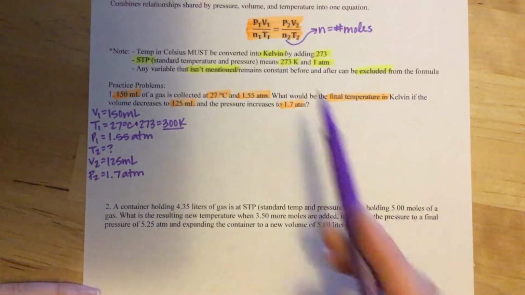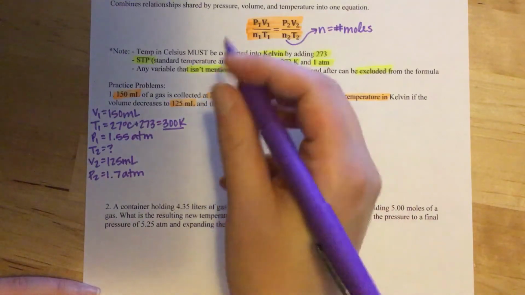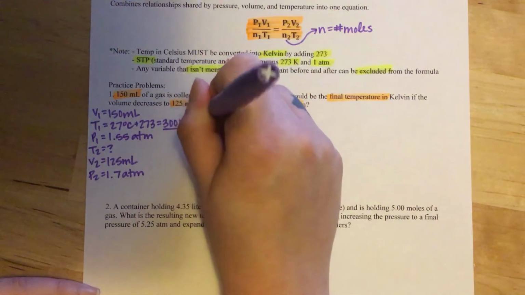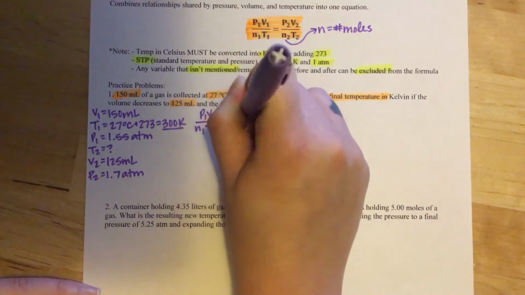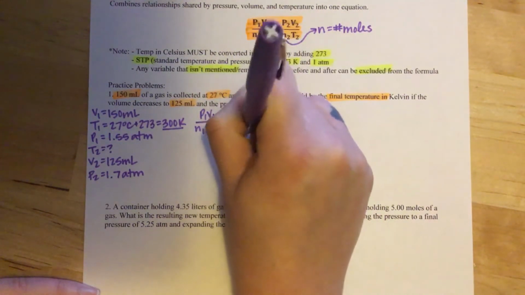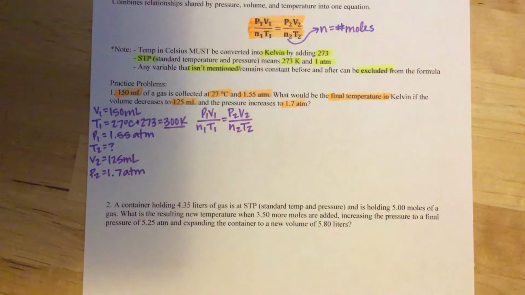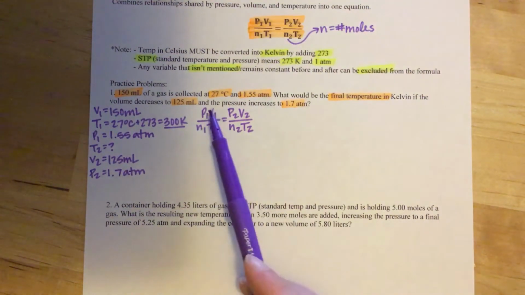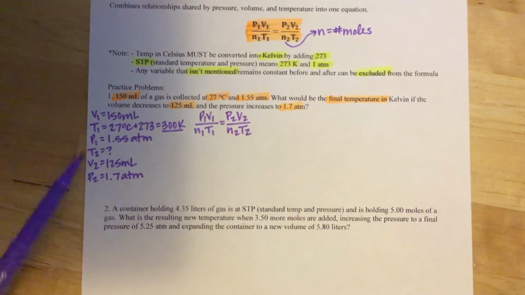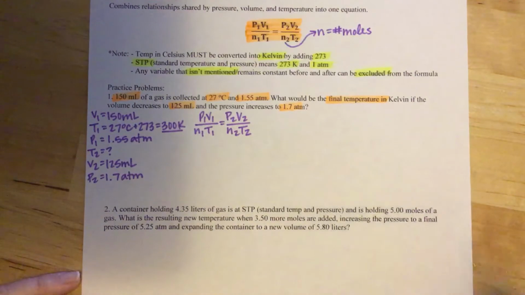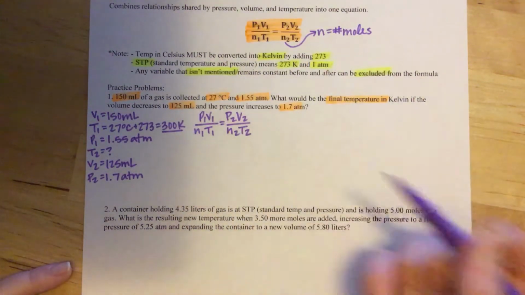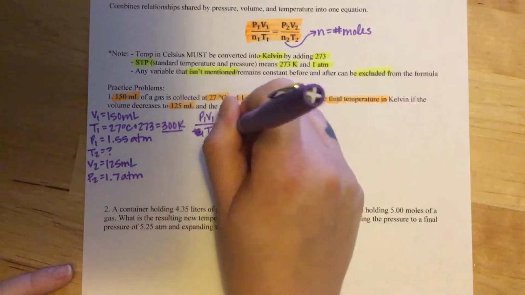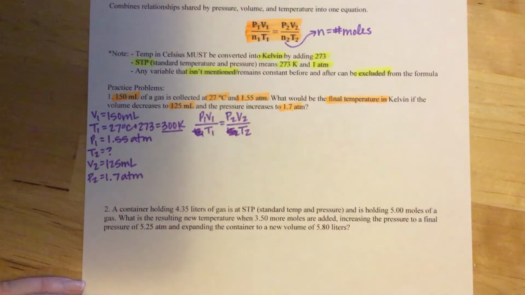So I'm going to rewrite this down here and then we'll play with it. I know I'm going to use P1V1 over N1T1 equals P2V2 over N2T2. However, before you move on, check to make sure you actually need all these variables. We definitely had pressure, temperature, and volume, but I don't see anything about moles in this problem. And up here I said if you don't see anything about a variable, then we can get rid of it. So I'm going to just remove moles, make our life easier, and then we'll plug in numbers.